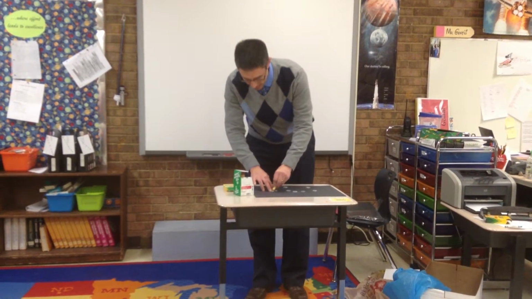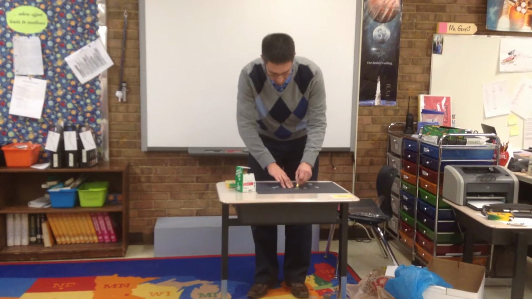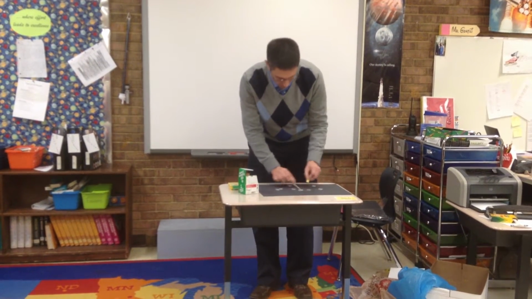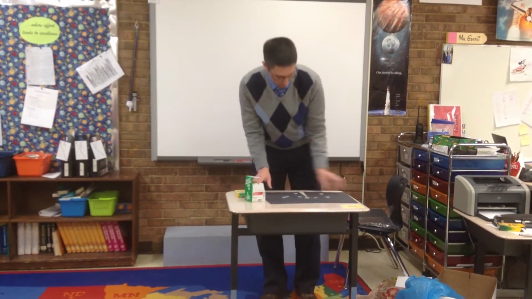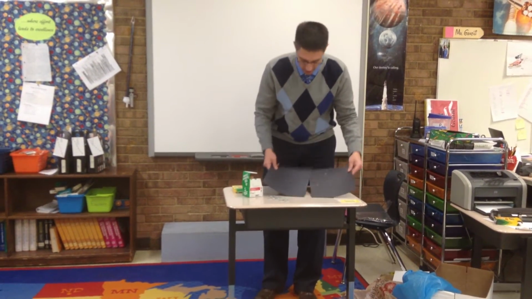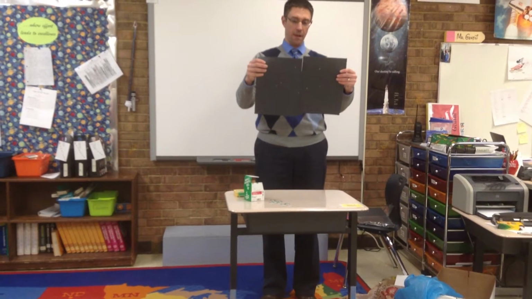And what you do is you take a piece of chalk and you just trace a dot in the center of each of the washers. And then you're going to put the washers away. So we'll put those off to the side. And so here are the dots that I have created on my paper.